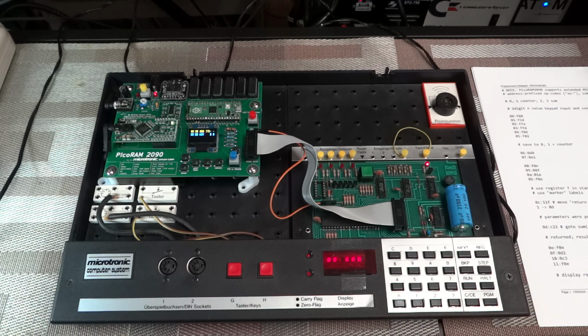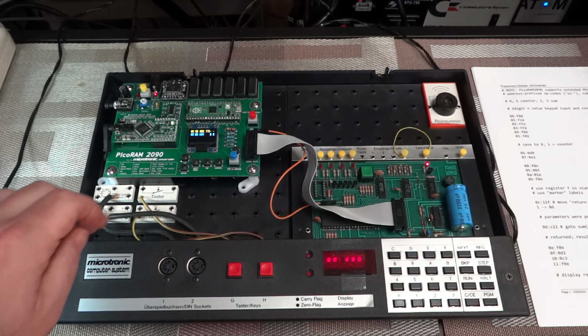But yeah, still, it's a fully general implementation of recursion on the Microtronic, and I'm going to go through the program with you. But first, let me load it.